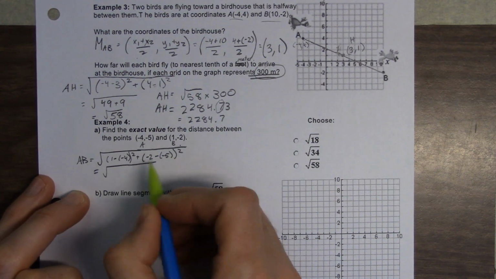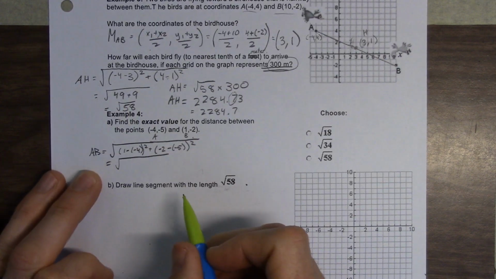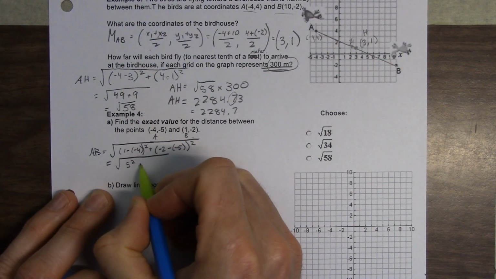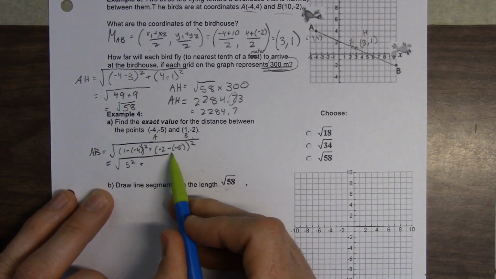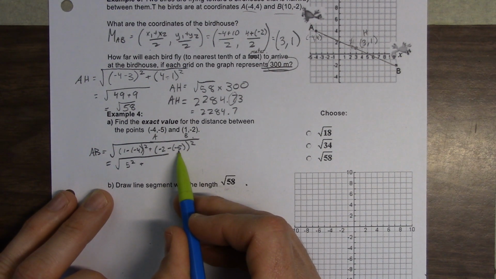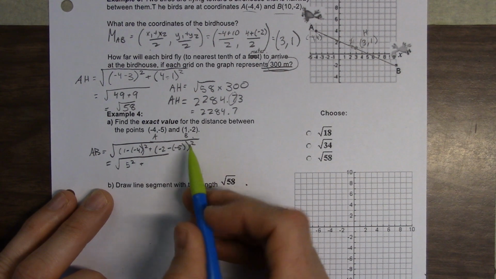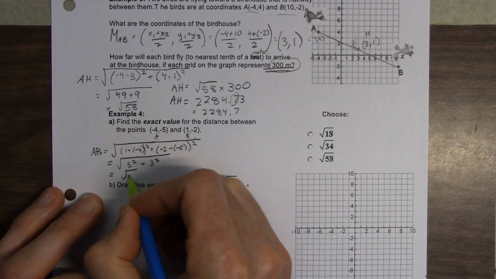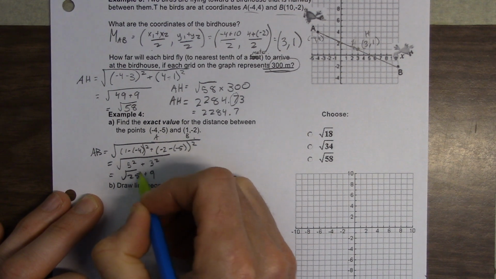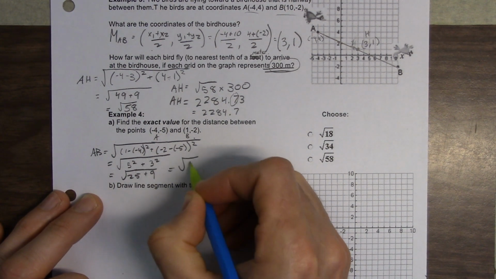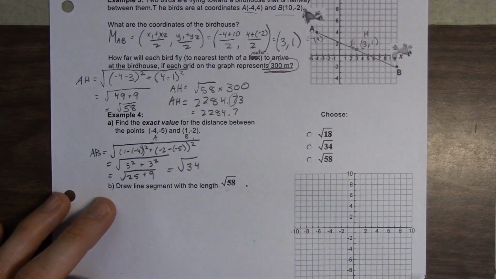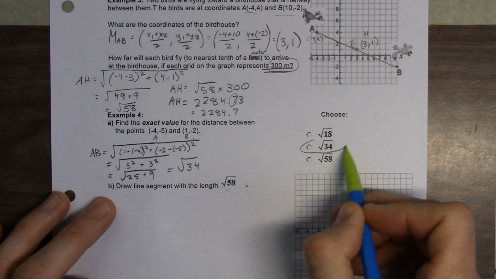Okay, now I get the square root of 1 plus 4 is 5, so 5 squared, plus -2 plus 5 is 3, squared is 9, so 3 squared. So we get the square root of 25 plus 9 equals the square root of 34. So that would be our answer.